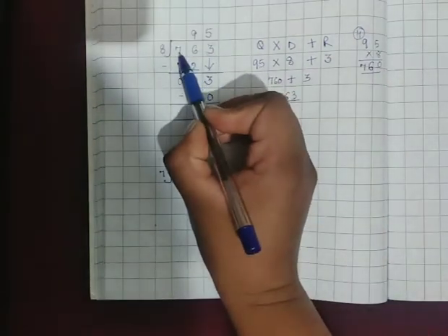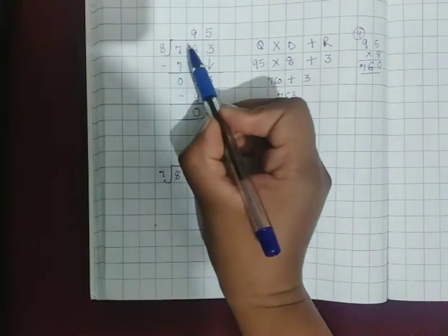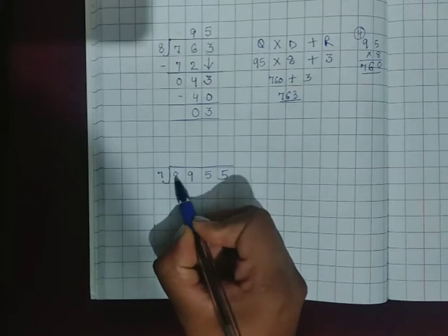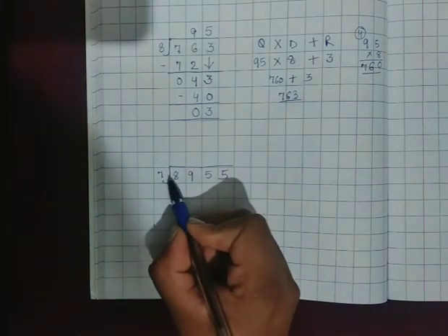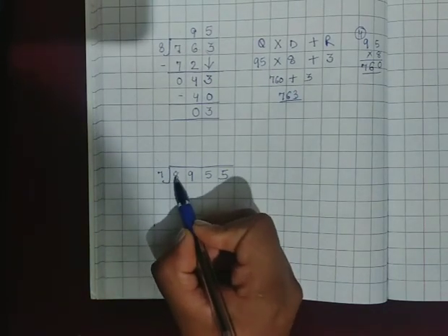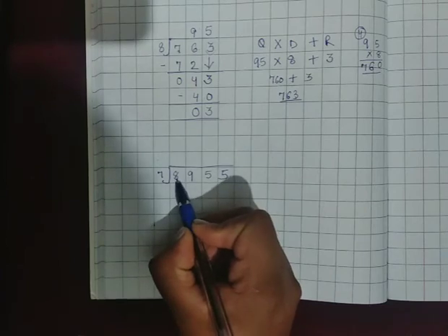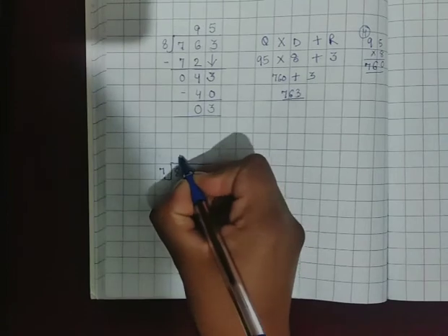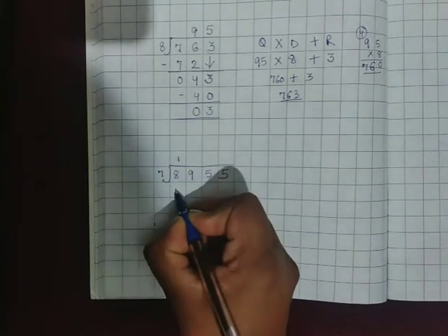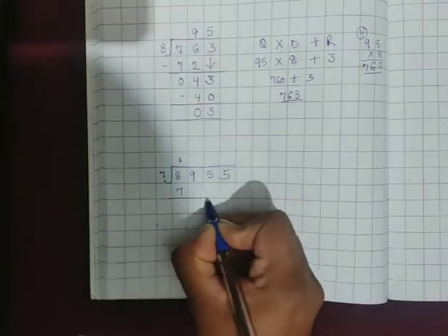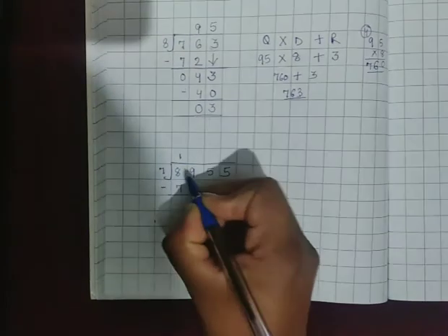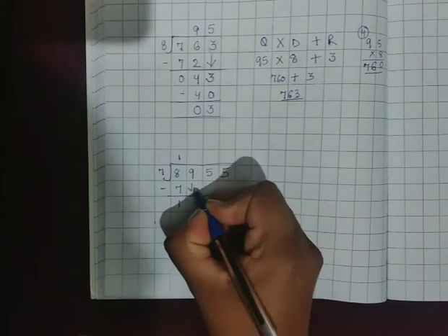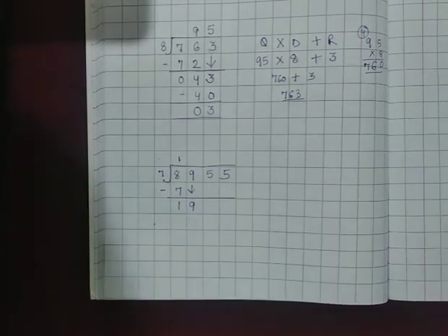Over here, the number was small. 8 was big, 7 was small. So we took 2 digits. Over here, 8 is big and 7 is small. So we are going to take 1 digit. Now, does 8 come in the table of 7? No. And what is the smaller number that comes? That is 7. So 7 times 1 is 7. Minus it. 8 minus 7 is 1. And I bring this 9 down.